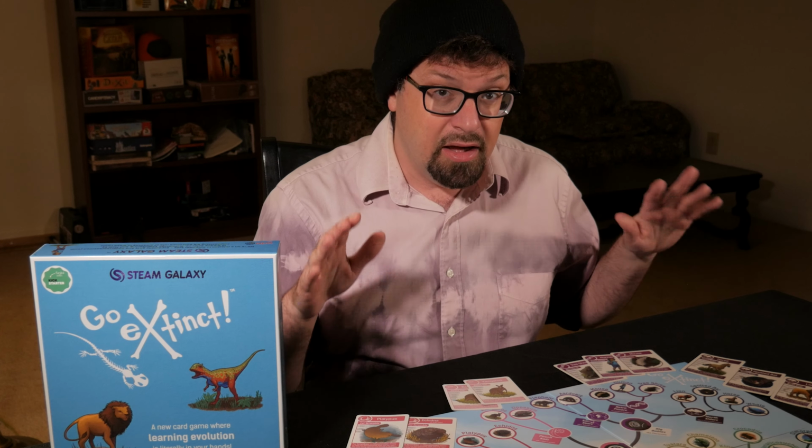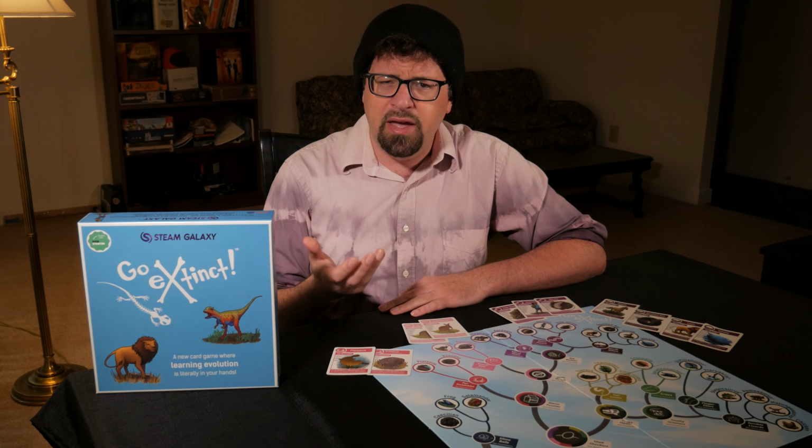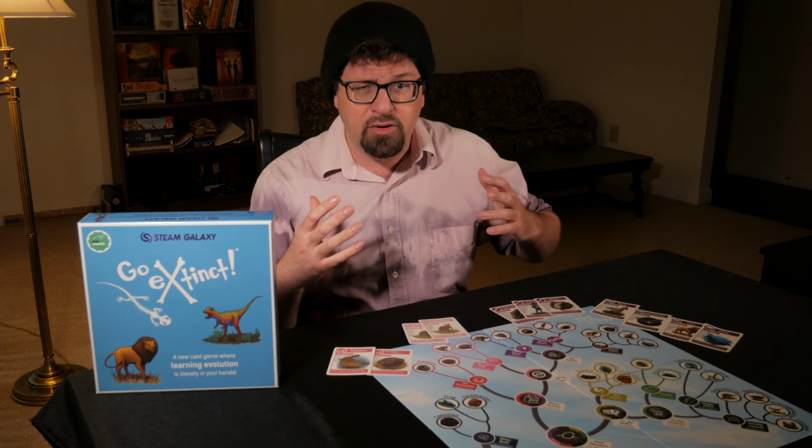Strategy-wise, you'll find it may not be the best to be that player who finishes first, because looking at that evolutionary tree, you'll find that not all the clades are created equal. In fact, the larger clades will net you more points for end-of-game scoring, and as you might expect, the player with the most points by the end of the game wins. So where did the inspiration for the core mechanic of Go Extinct come from?